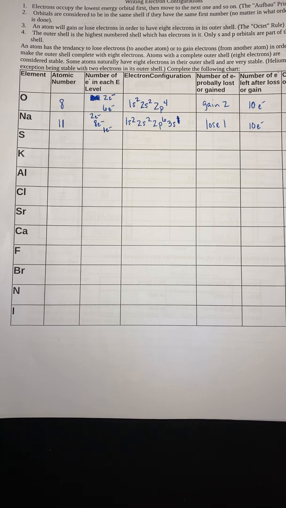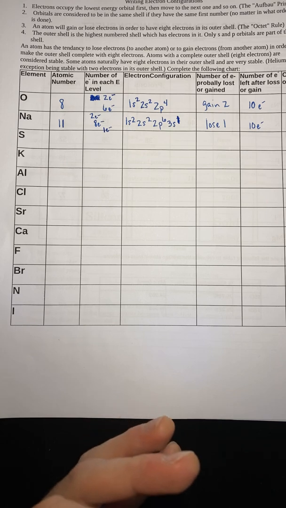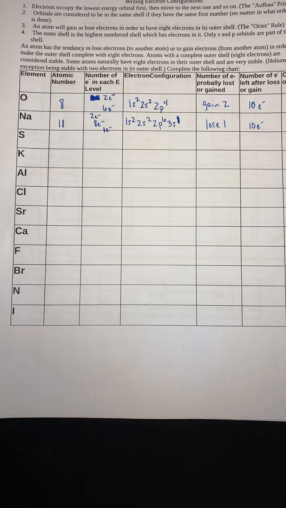Think about this. If you lose negative things, that's a positive. If you gain negative things, that's a negative. Does that make sense? Like, if you won $1,000 in taxes, would you be losing or gaining money? Losing.